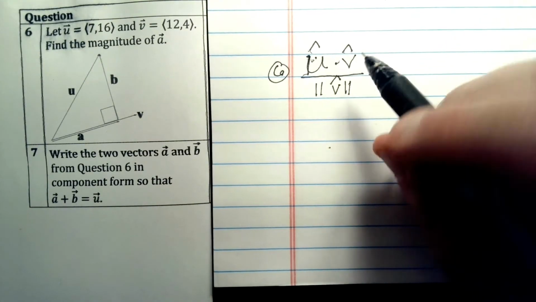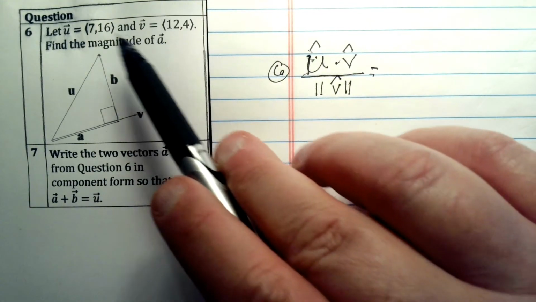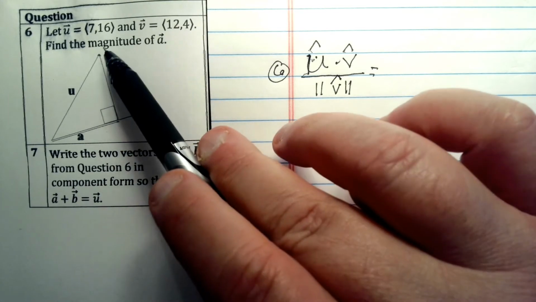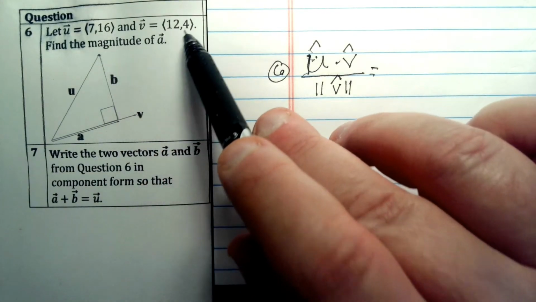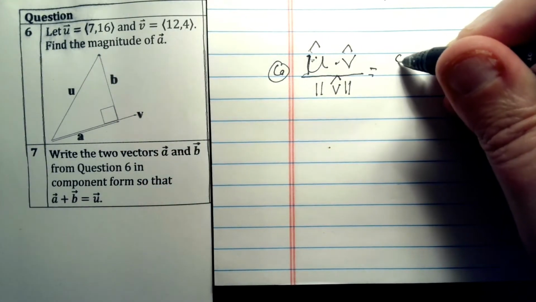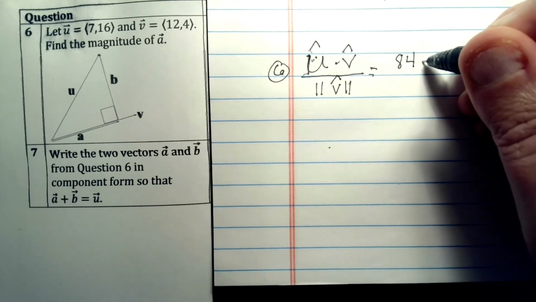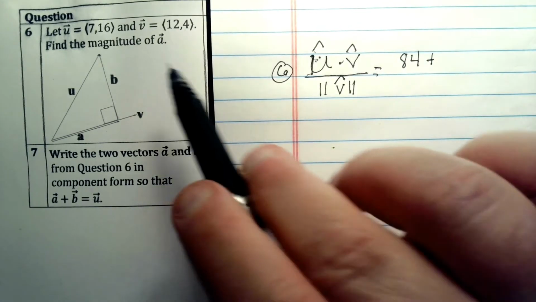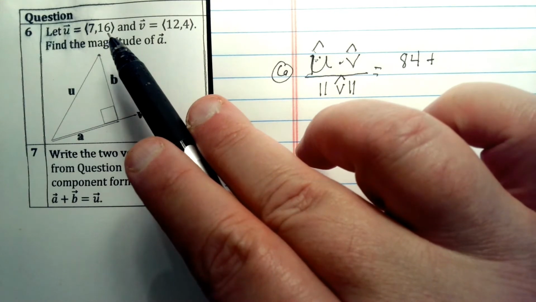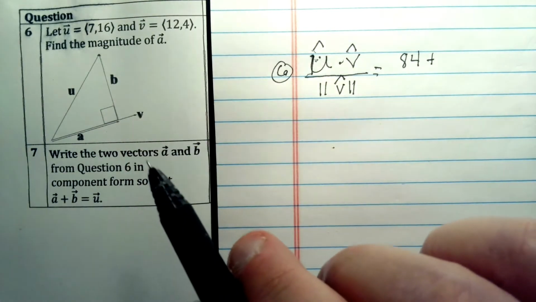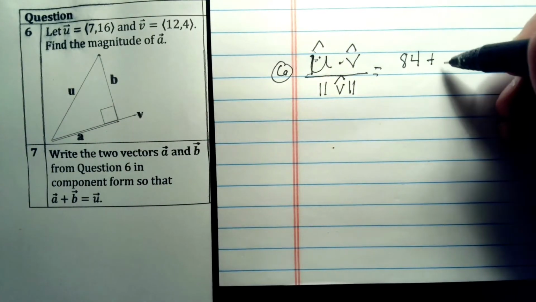Alright, so we need to take the dot product of u and v. So we multiply the x components, 7 times 12 is 84. We multiply the y components, 16 times 4 is 64.